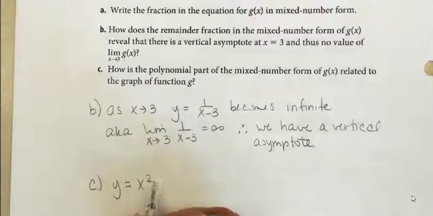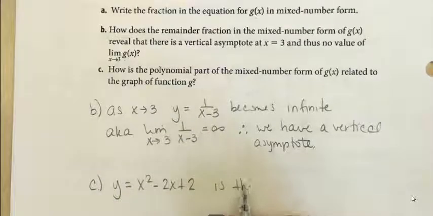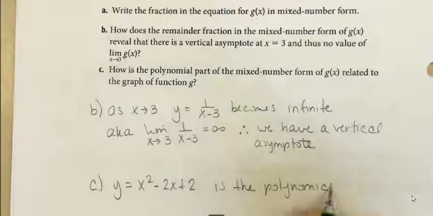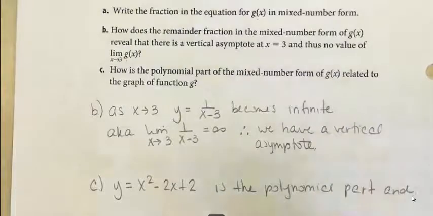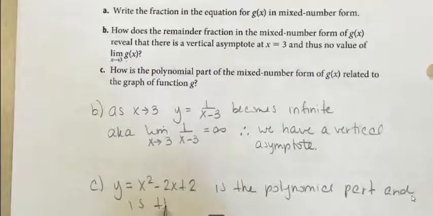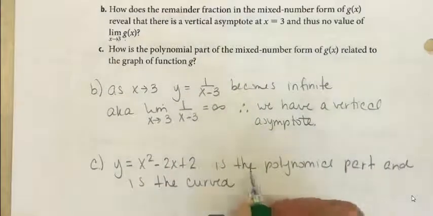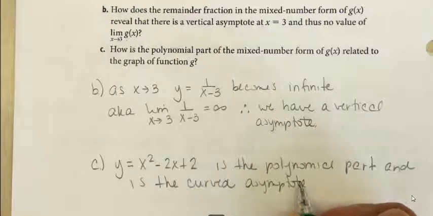So the x squared minus 2x plus 2 is the polynomial part and is the curved asymptote for the graph.